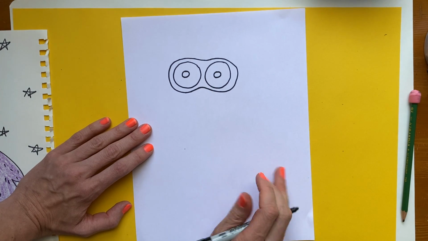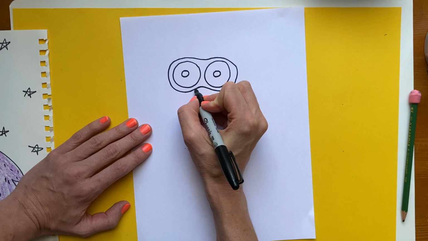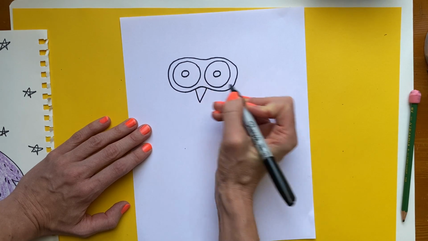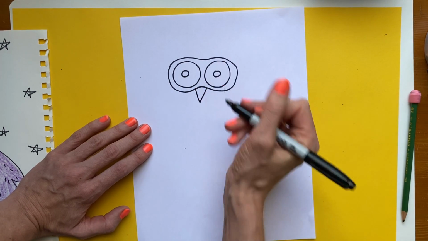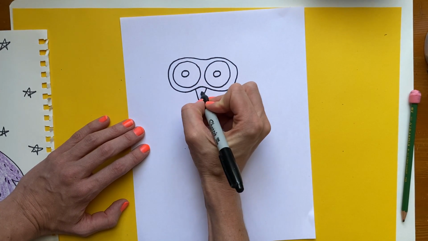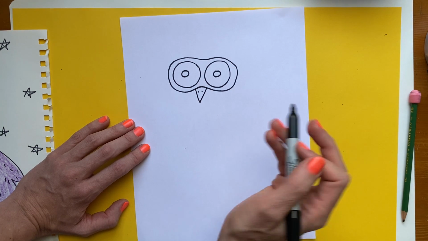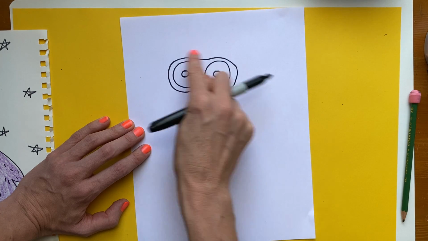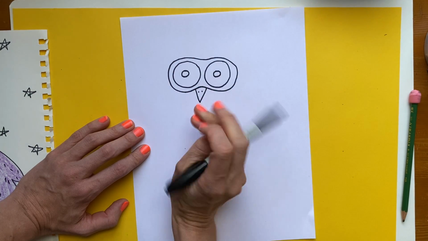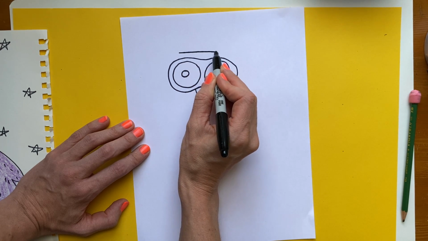Now, if you need to pause the video at any time, go right ahead. And if your owl comes out looking totally different than mine, that's actually excellent because I always love to see other people's creative ideas. 2 little holes for his little bird nostrils. Okay. And then we're going to draw the top of his head and his little ears. Okay, so it's going to be a straight horizontal line like that.